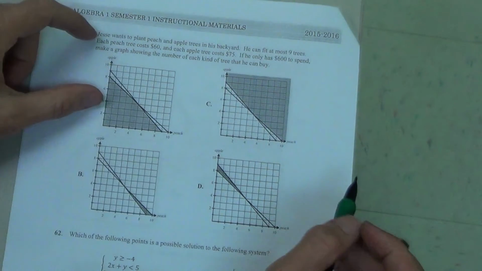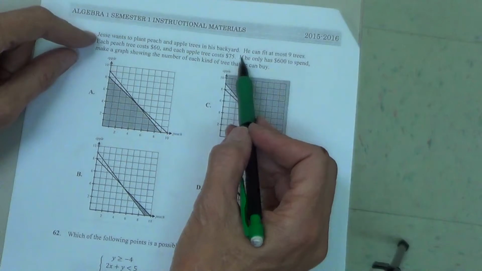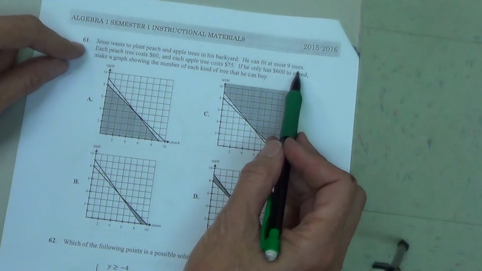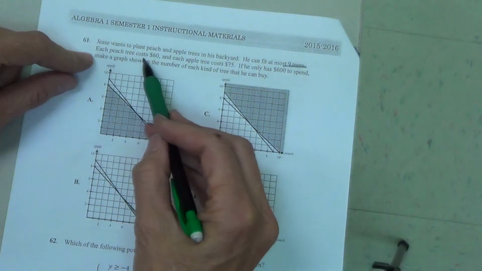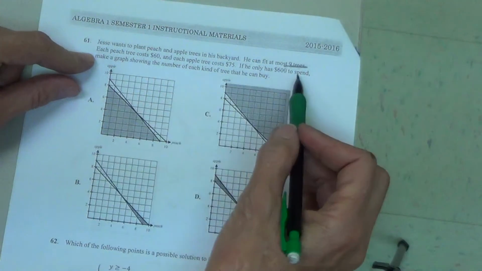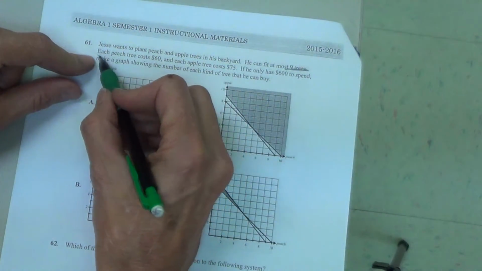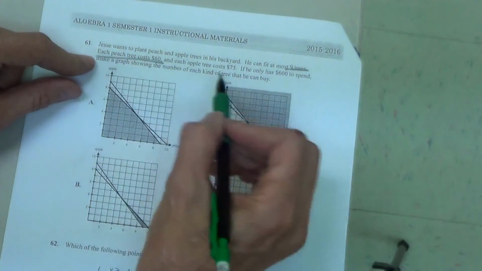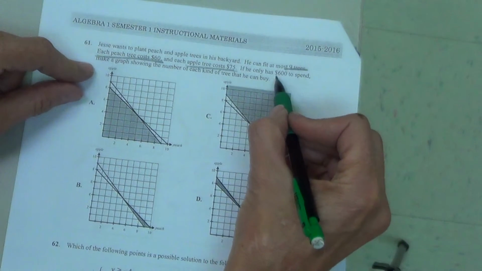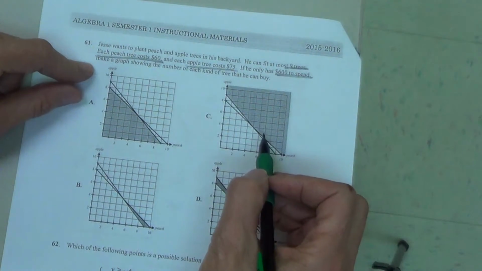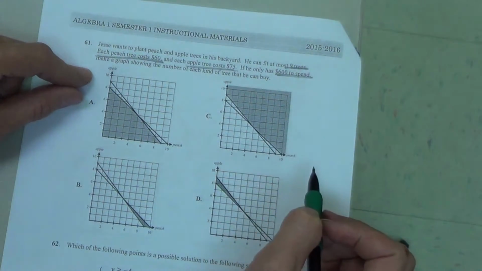Jesse wants to plant peach and apple trees in his backyard. He can fit at most 9 trees. Each peach tree costs $60. Each apple tree costs $75. If he only has $600 to spend, make a graph showing the number of each kind of tree.